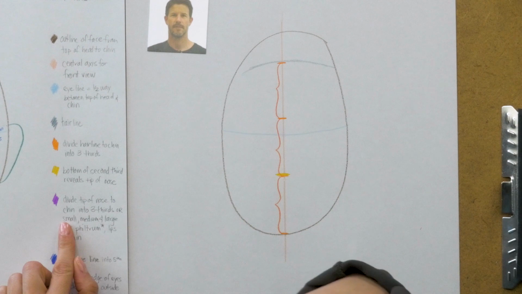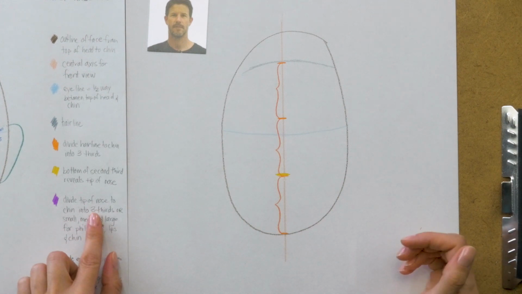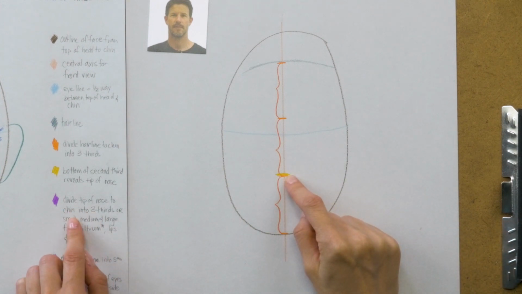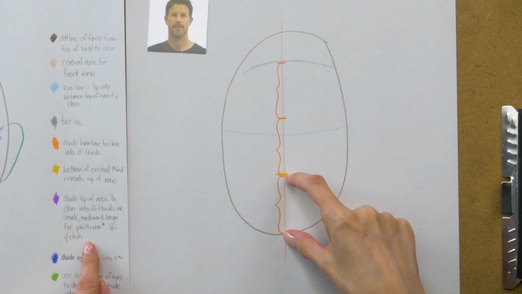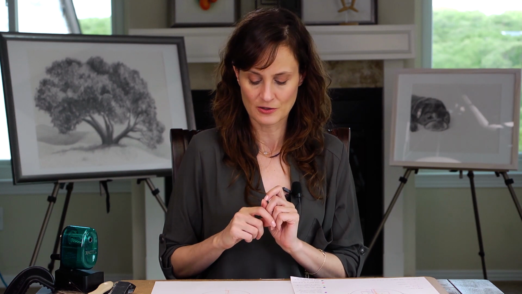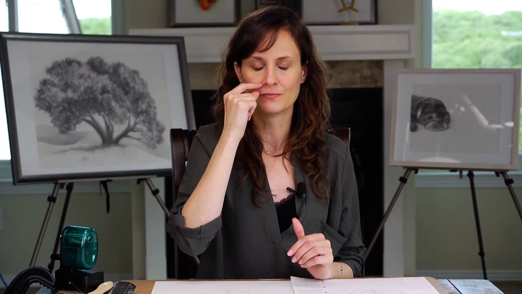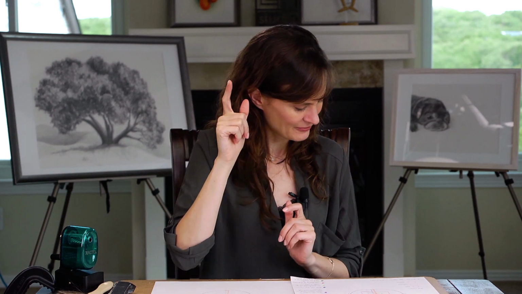Okay, next we're going to divide the end of the nose to the chin, and we're going to divide that in several different ways. You have several options. We'll only divide it in one way, but you have to choose which option. Think of it like this. You can look at the upper part of the face above the lip, which is actually called the philtrum, which means, I can't remember, love charm in Latin.